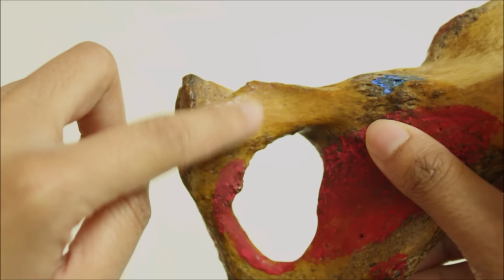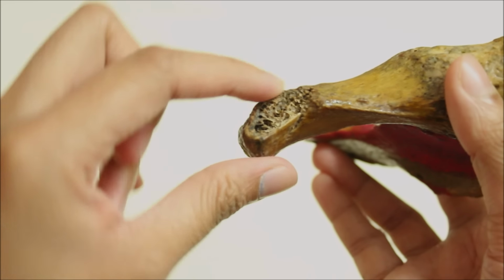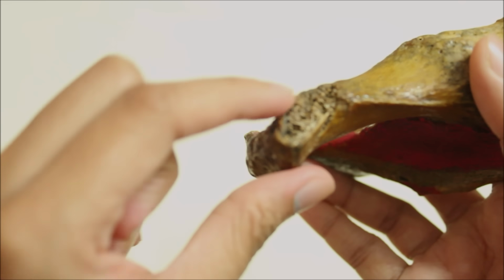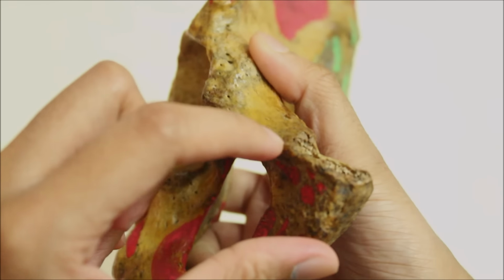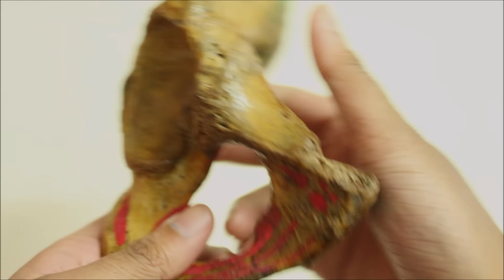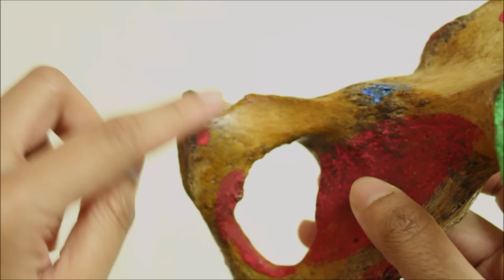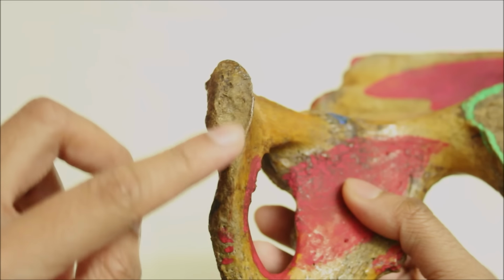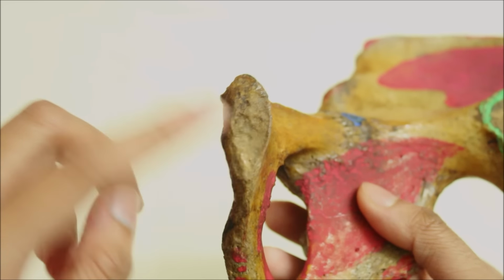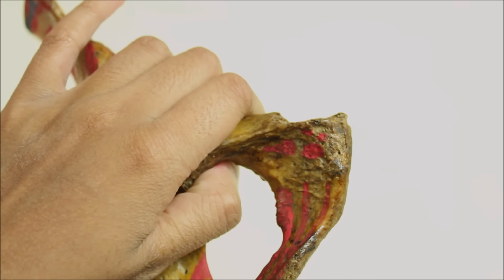Now let's learn about the body of the pubis. The superior border is called the crest of the pubis. At its lateral end, there is a tubercle called the pubic tubercle, which is not distinctly visible in this specimen of the bone. The body of the pubis has three surfaces: the pelvic surface or the posterior surface, the medial surface or the symphysial surface, the anterior surface or the femoral surface.